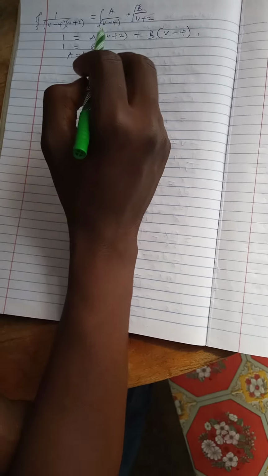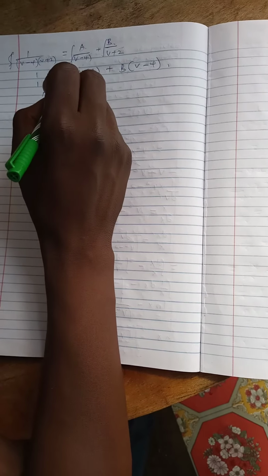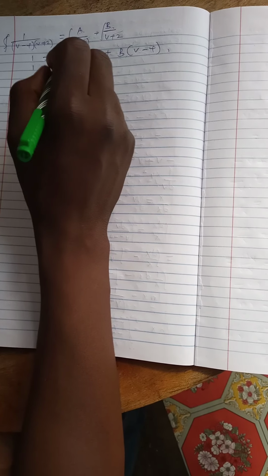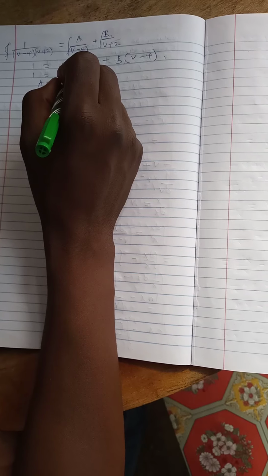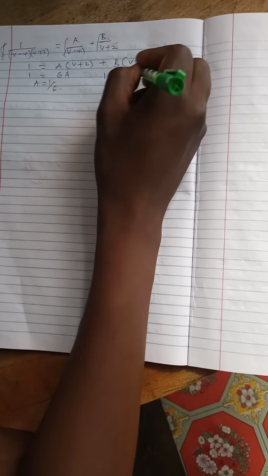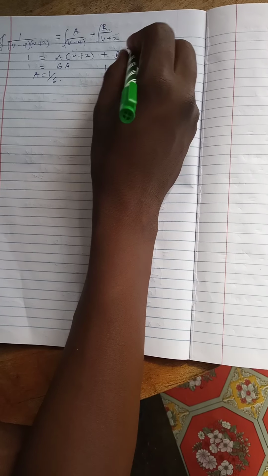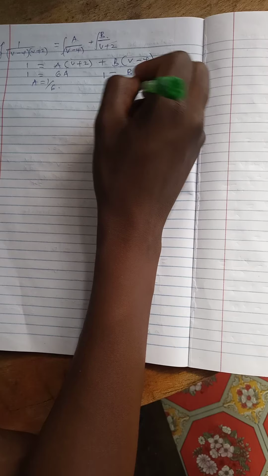Similarly, when I want now to find the value of B, I make A to be 0. For me to make the value of A to be 0, I use v equals negative 2, so that when I take negative 2 plus 2, I get 0. And 0 times A is 0. So I have 1 is equal to B into negative 6, because v is negative 2. So I'll have my B being negative 1 over 6.